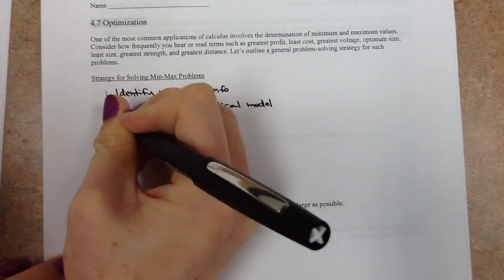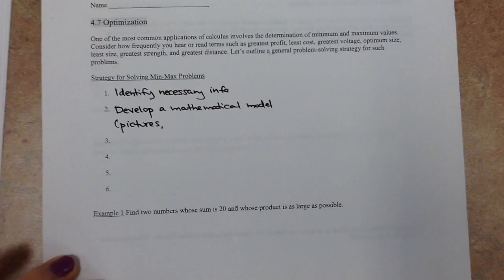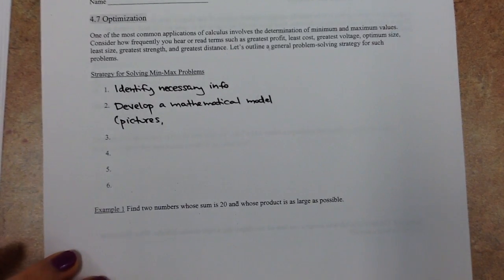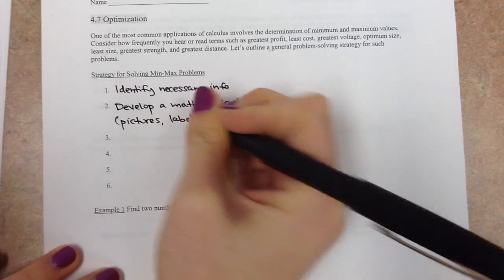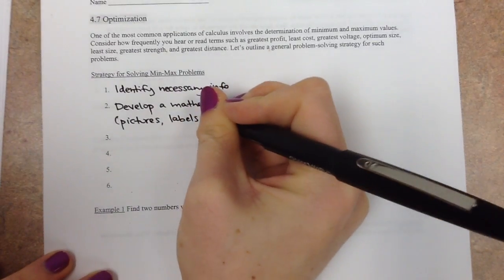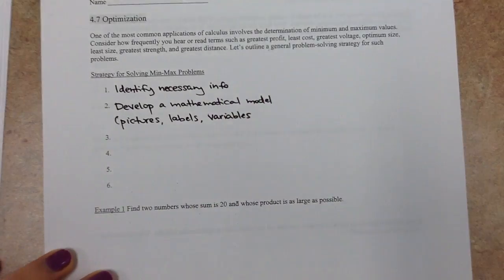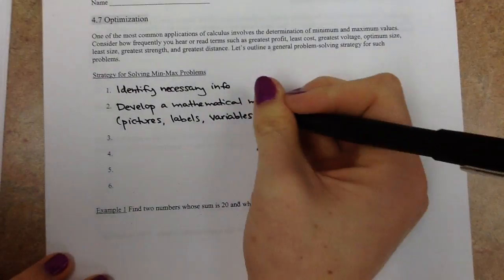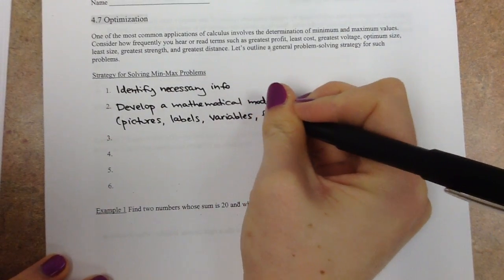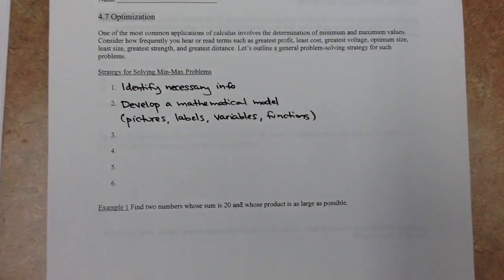We need things like pictures. I always recommend drawing a picture, especially if you're a visual person. Then you can get a nice idea of what the problem is. Labels. You want to label whatever you can on that picture. Variables. So you say, oh, this is X and this is Y, or let's use H for the height and R for the radius, something like that. And then, of course, functions. You are eventually going to need a function.